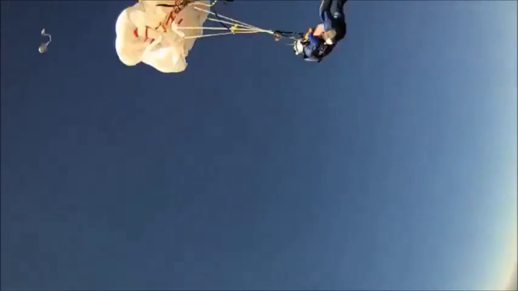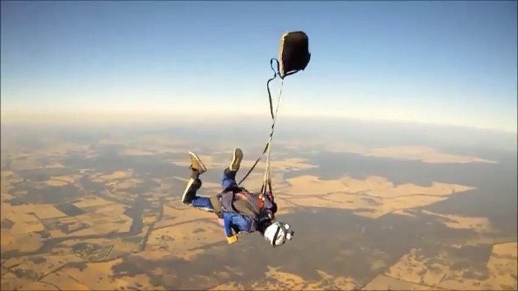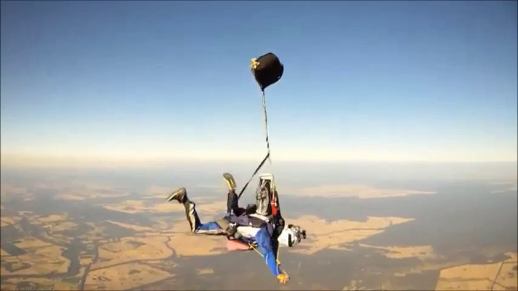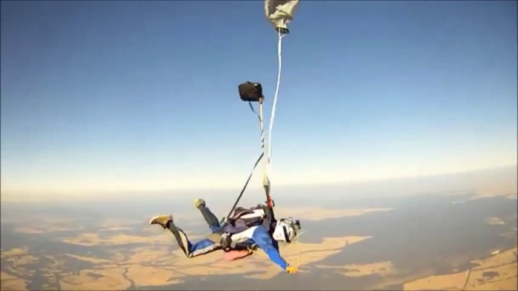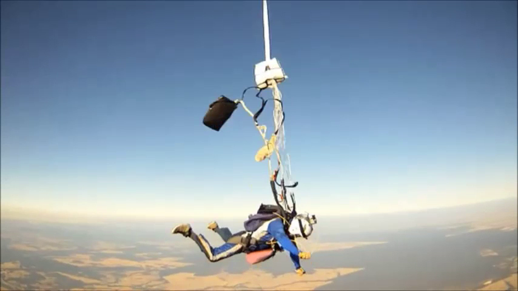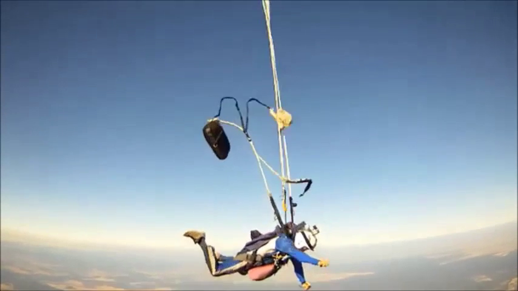Deploying a reserve in both those situations also means that the reserve has to get out past that main and hopefully not get entangled and end up with a main reserve entanglement.